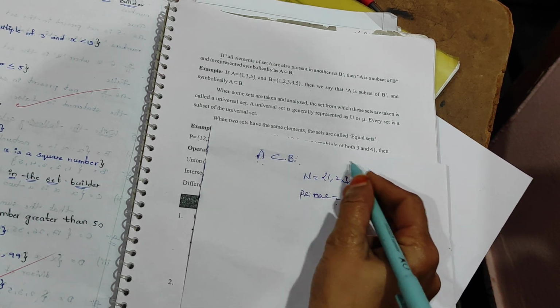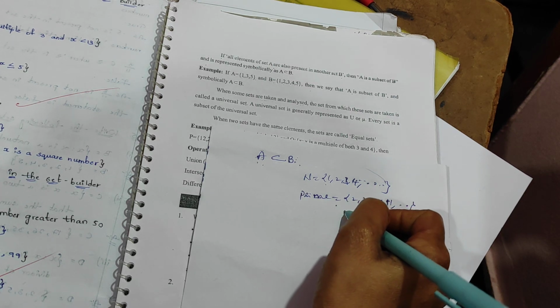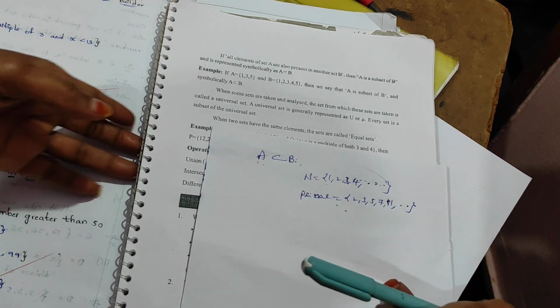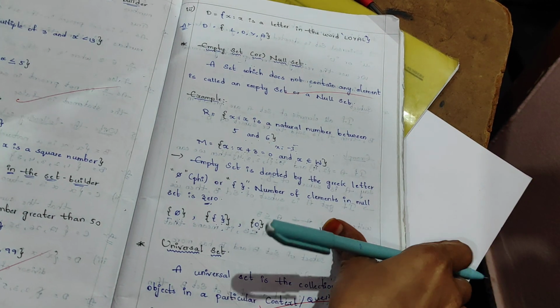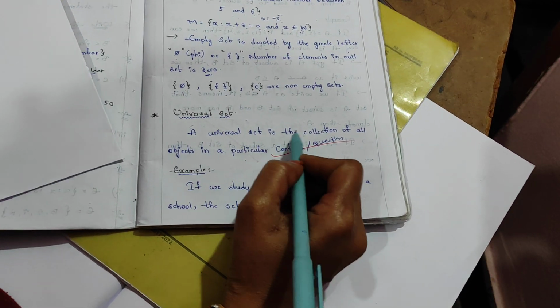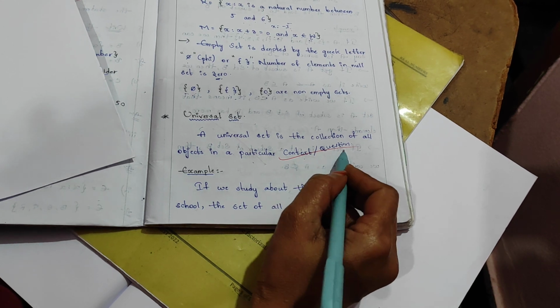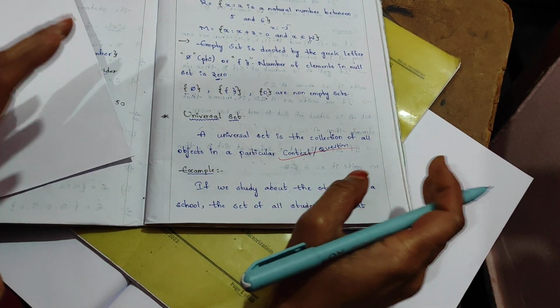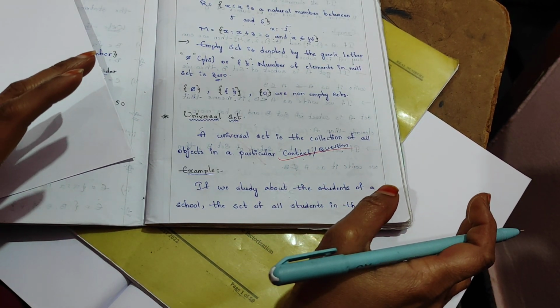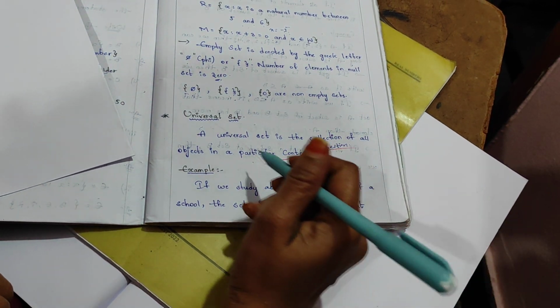So the natural number set is the universal set of this prime number set. Another definition: a universal set is the collection of all objects in a particular context or question. Whatever objects are there in the question, the collection of all of them is called a universal set.